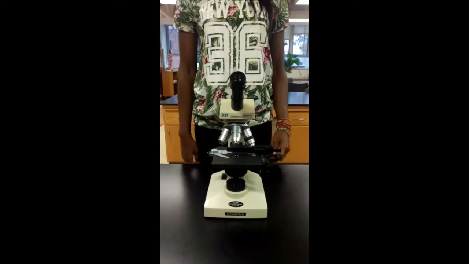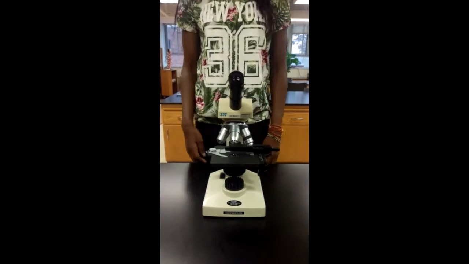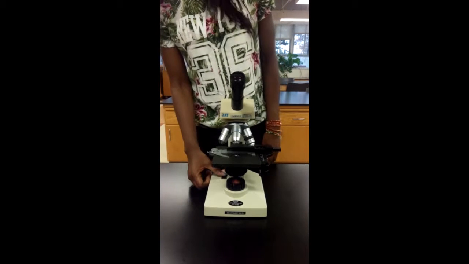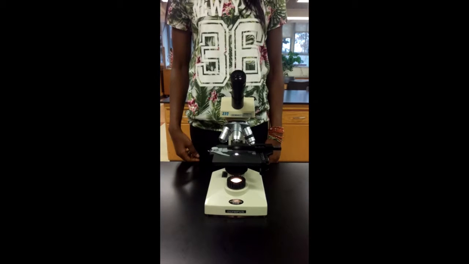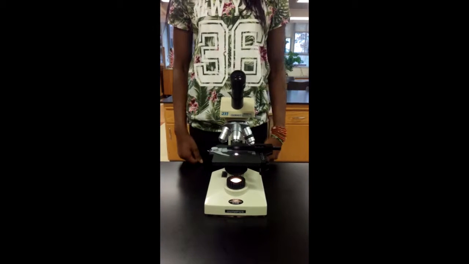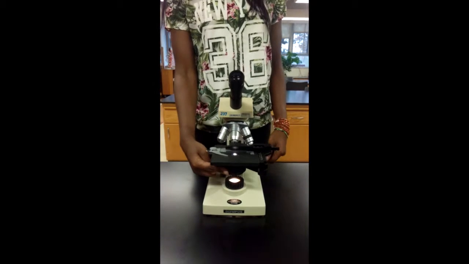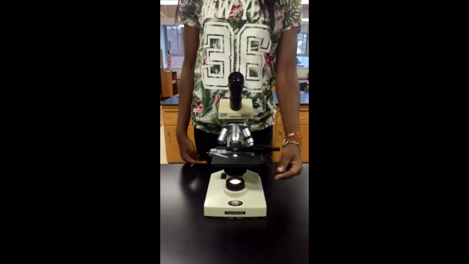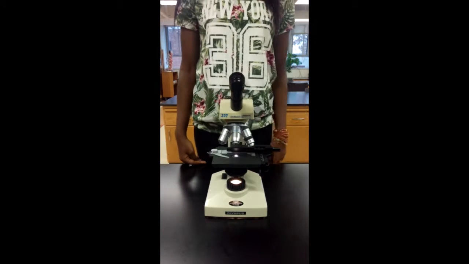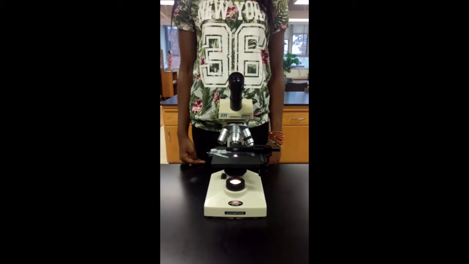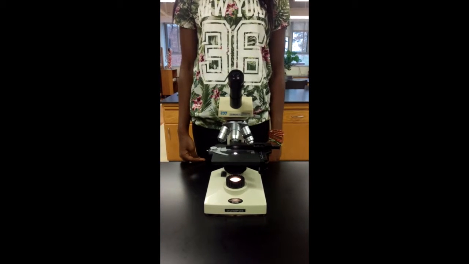The first thing you need to do is to plug it in and turn on the light. We're going to start at the base and work our way up the microscope. The light source is located underneath the diaphragm. The diaphragm also has a little part that controls how much light comes in and out. The light source allows the specimen to become more visible to the human eye.